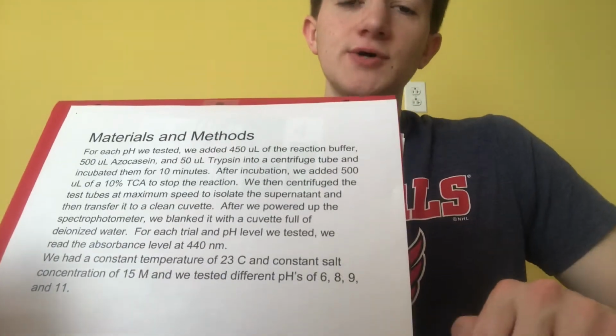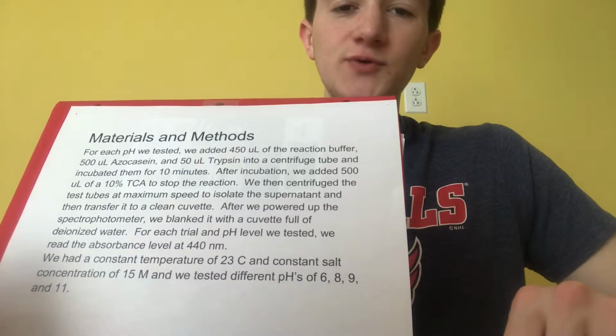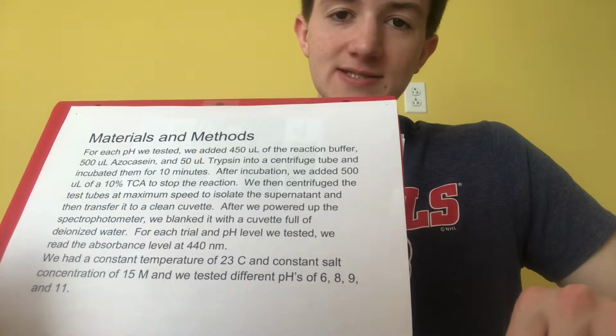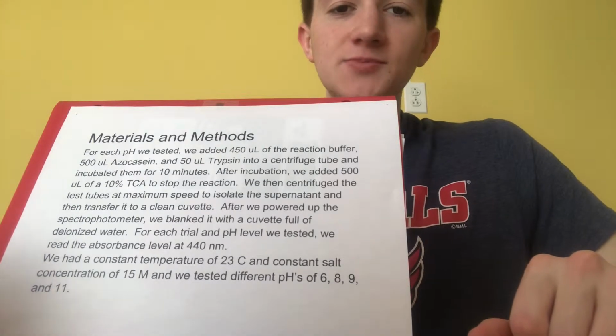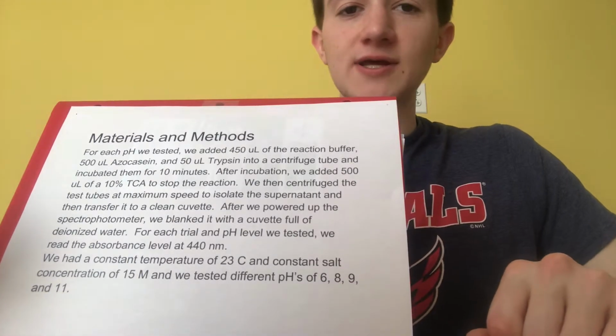We had 3 trials for the negative control and 3 trials for each of the pHs tested, so that way we could improve variance, increase accuracy, and eliminate any error that happened during the experiment.